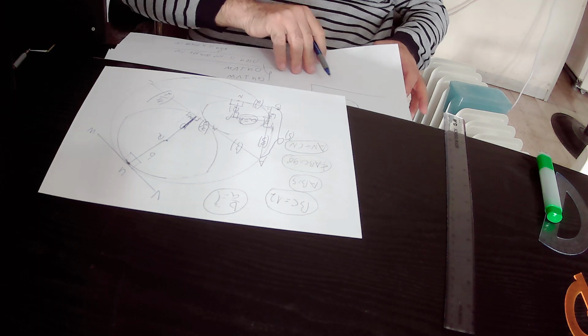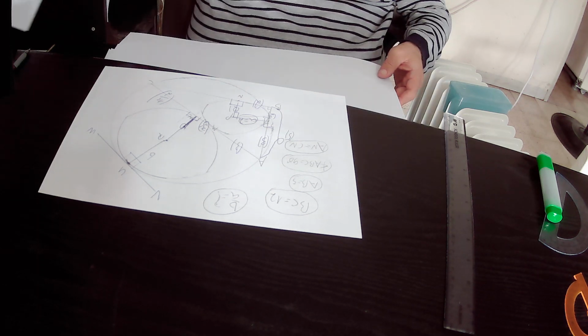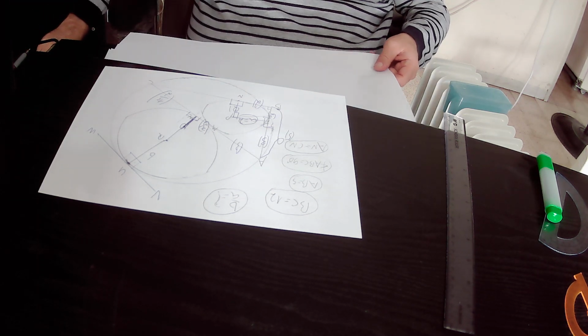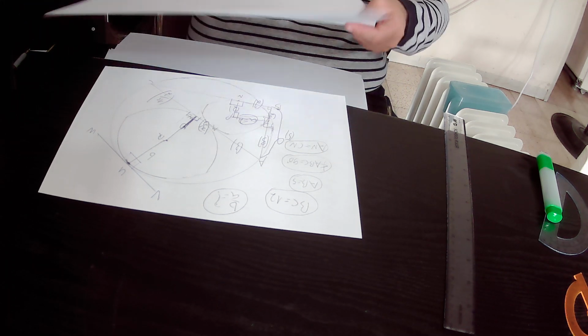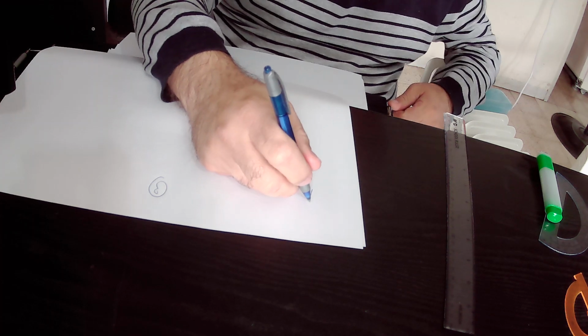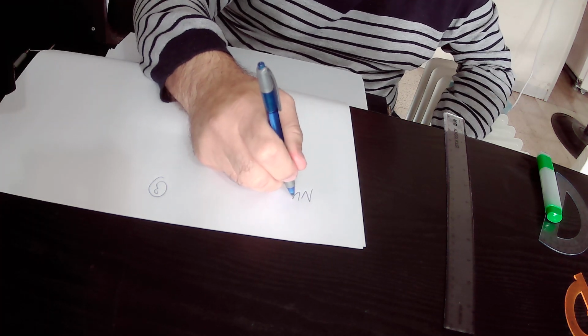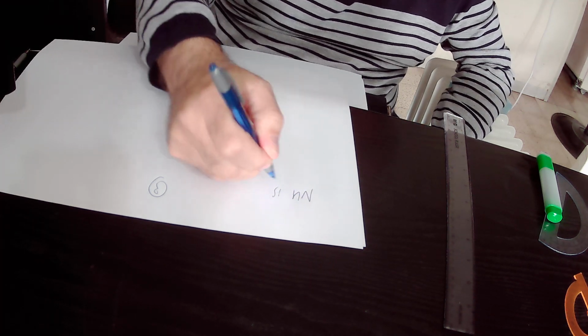So I can write down that chord NU is the diameter of the circle.